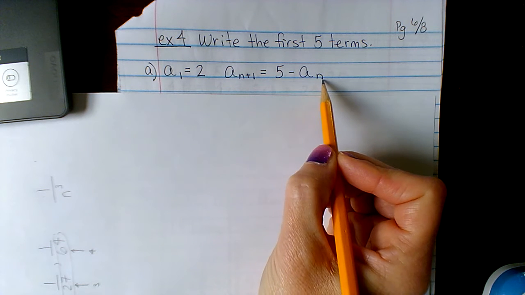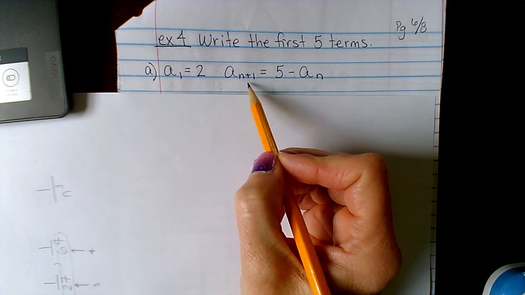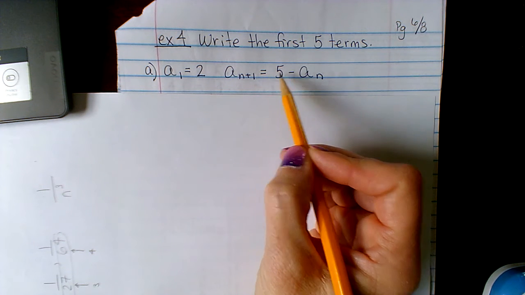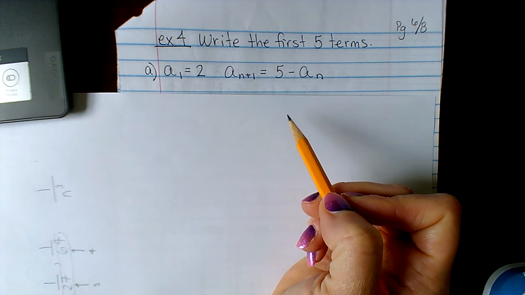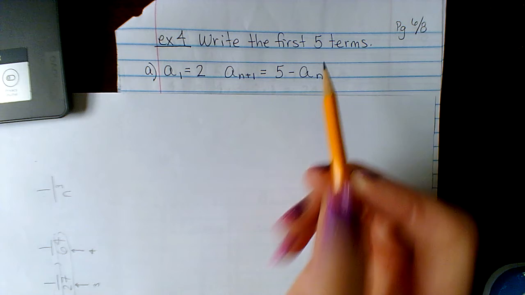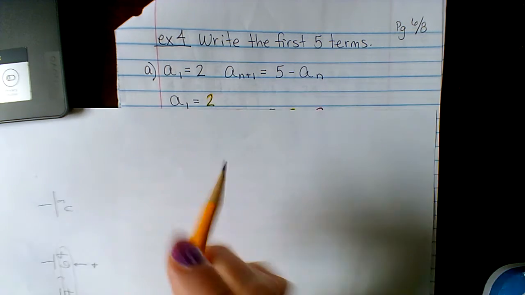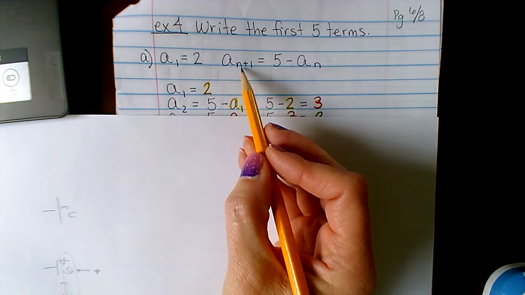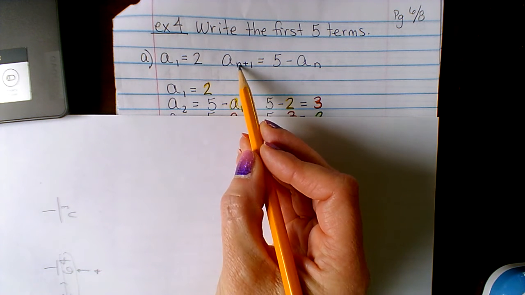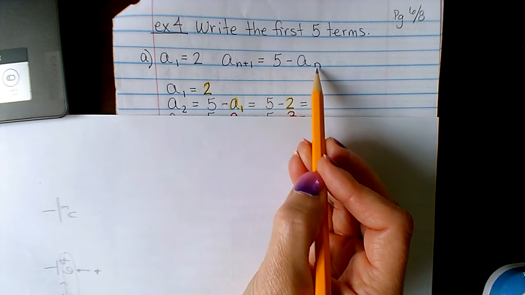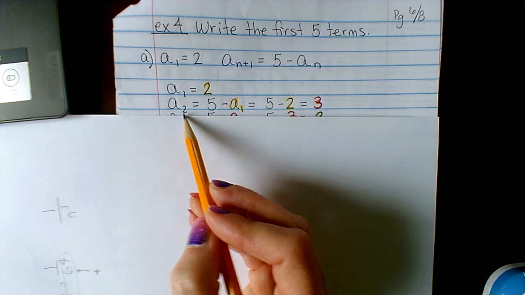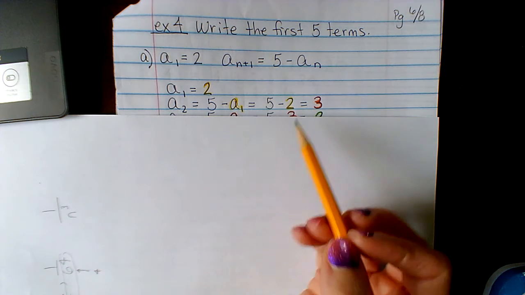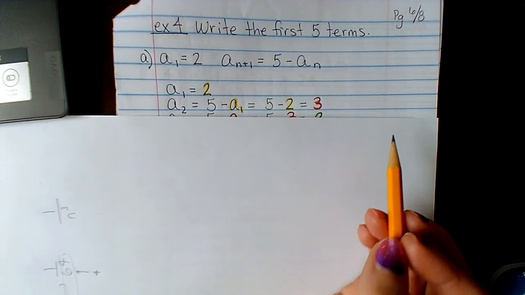Now you'll notice that these are different. This is saying that whatever term you're looking at is 5 minus the term right before it. So let me show you by just plugging in some numbers here. We know the first term is 2. The second term, a sub 2, so I'm just plugging in 1 for n. That makes that 1 plus 1, which is 2. So a sub 2 is 5 minus a sub 1. Well, we know a sub 1 was 2. See how I kind of color-coded those for you? So 5 minus 2 is 3.